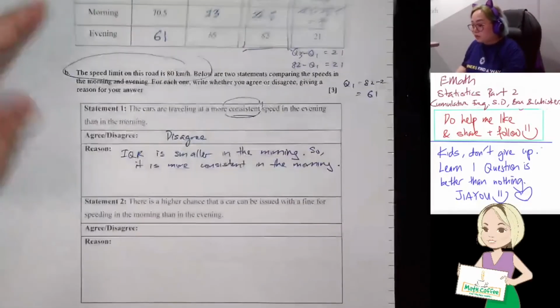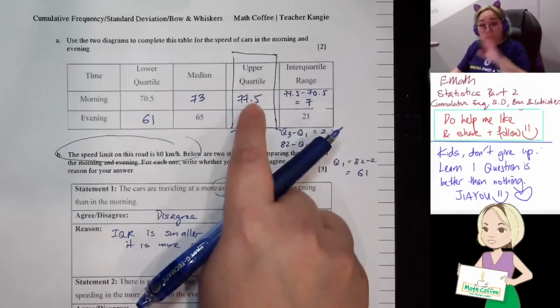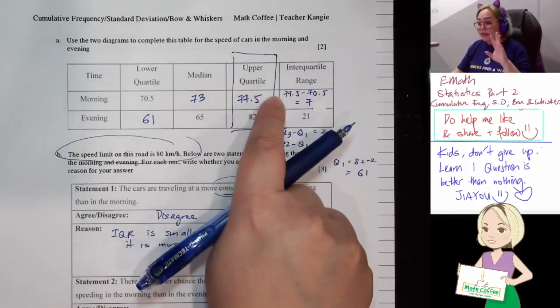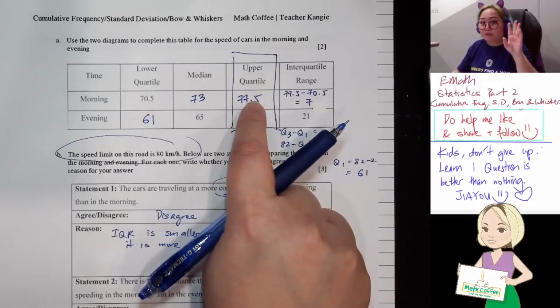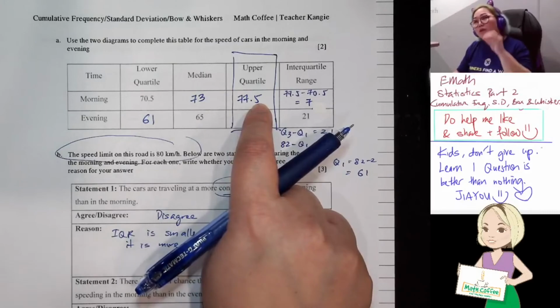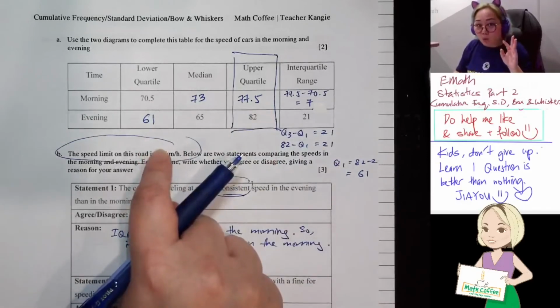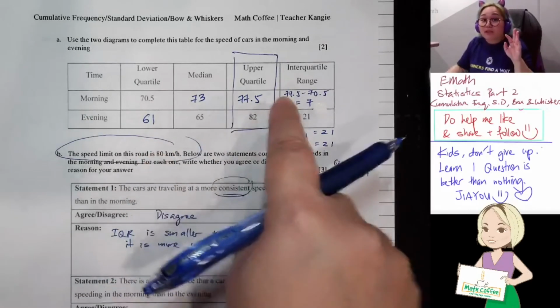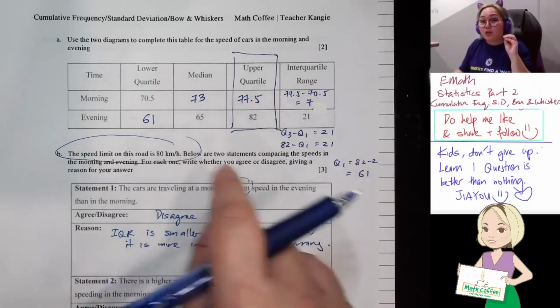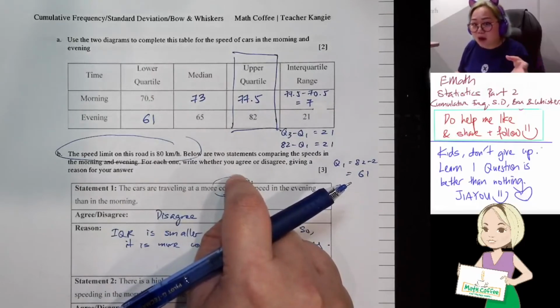So, since my speed limit is 80 km per hour, now do you agree? Just now I said 75% driving 77.5 km per hour and below, right? So do you agree that less than 25% is driving more than 80 km per hour? Because the 75% haven't even reached 80. So I can say that less than 25% is driving above 80 km per hour.